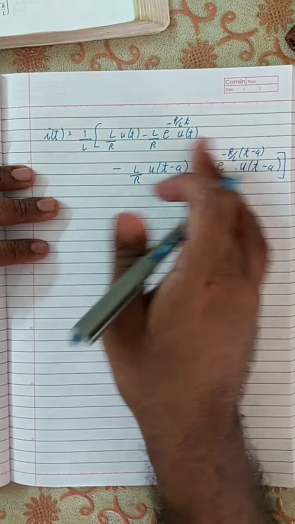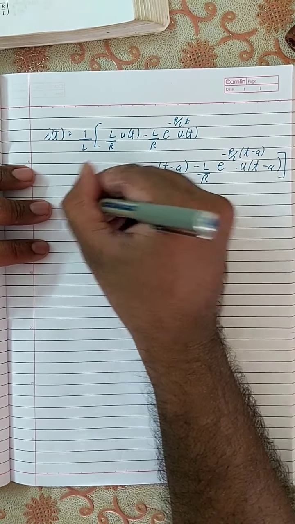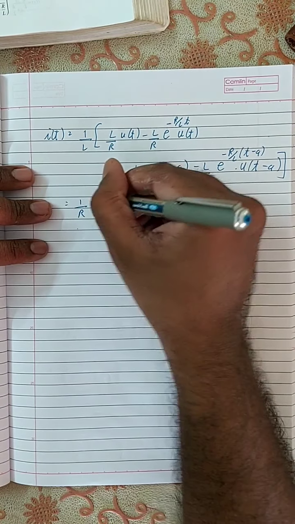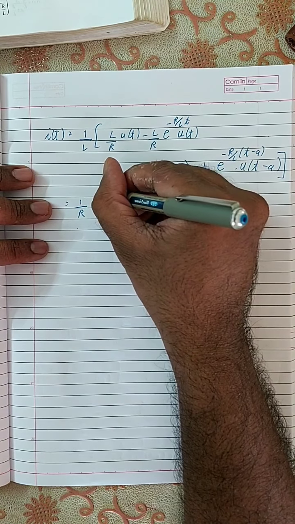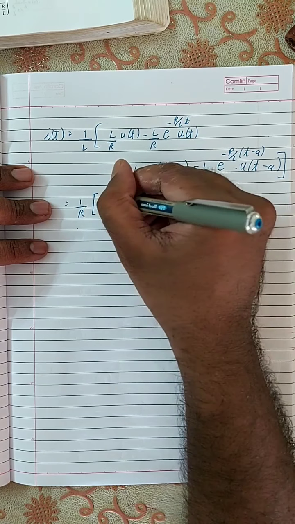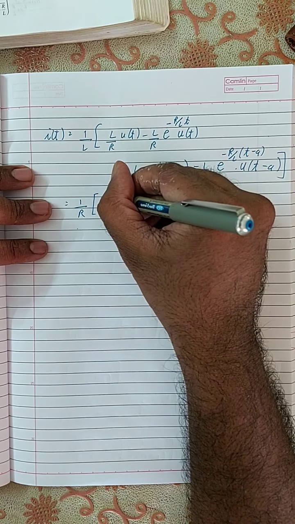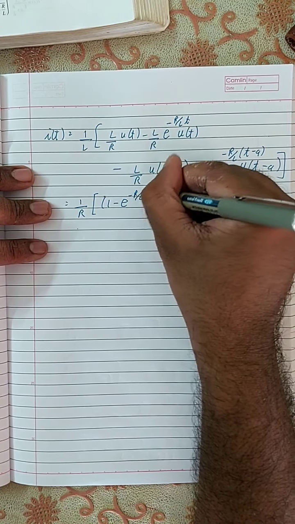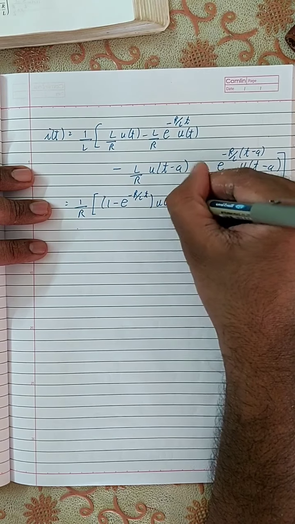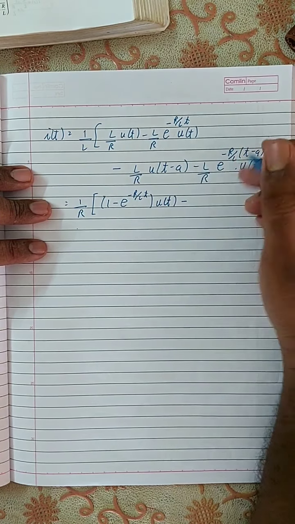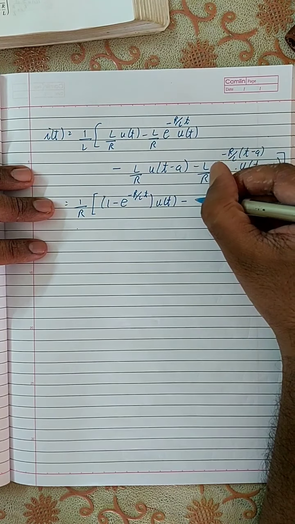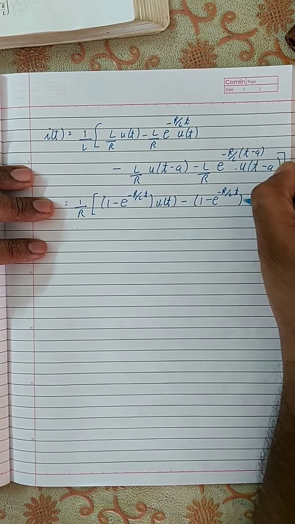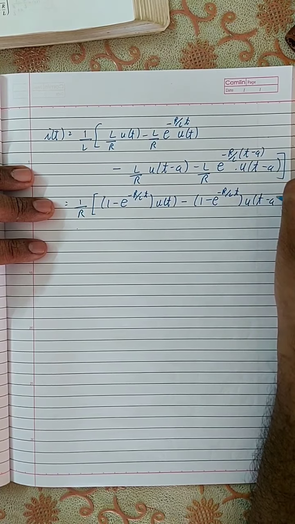Okay. Here, if you take L by R common, 1 by L and L by R will cancel each other, so you will get 1 by R, and you get the equation as 1 by R into, this will become 1 minus e raised to minus R by L t U of t, minus, and here it will become again 1 minus e raised to minus R by L t into U of t minus a.